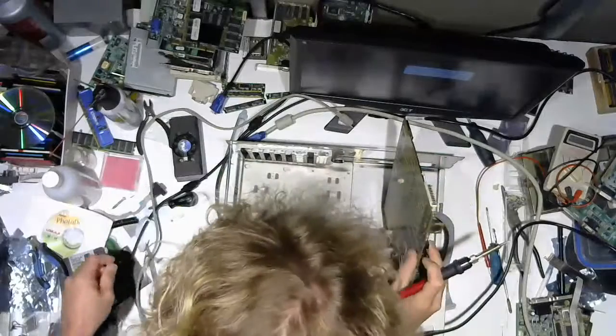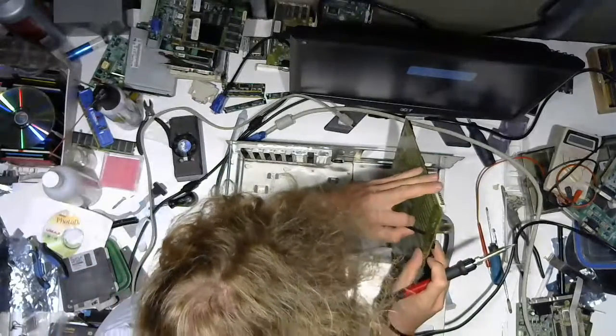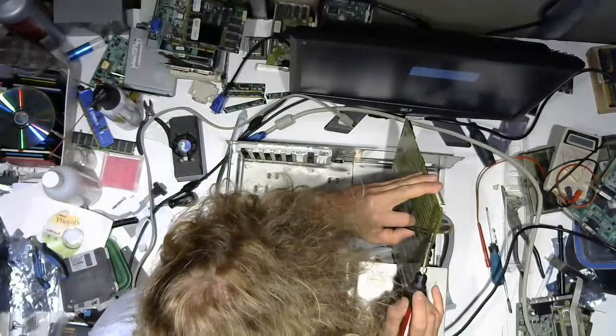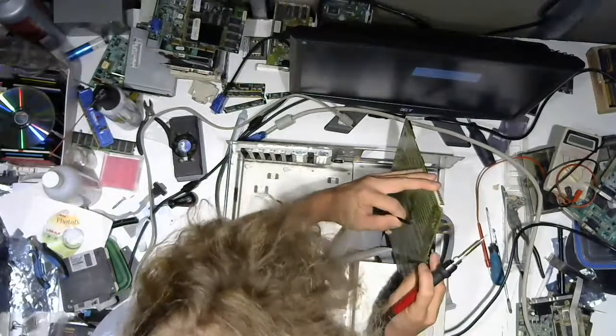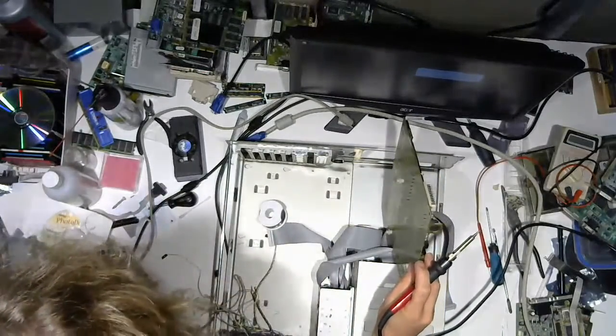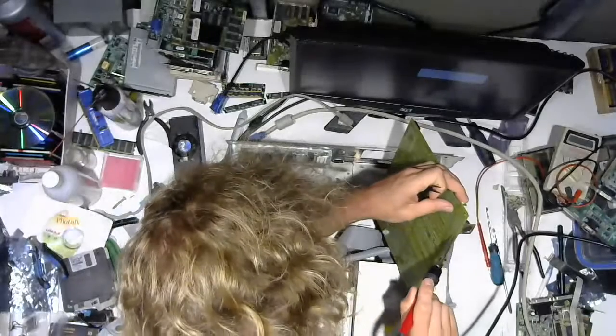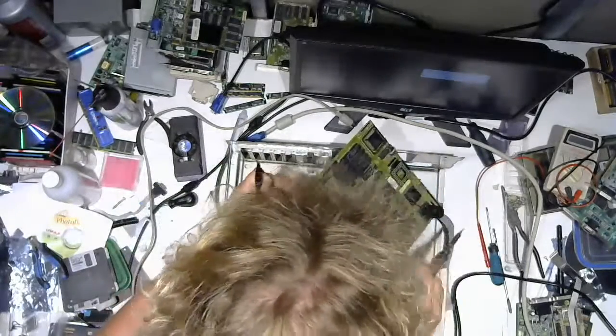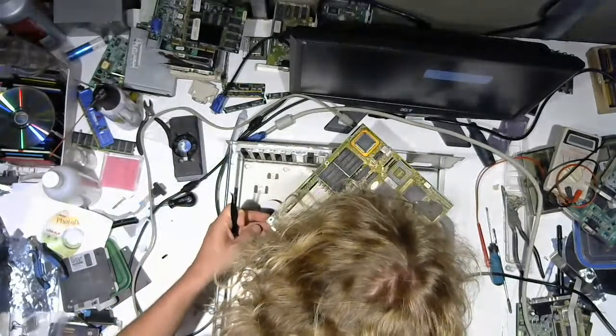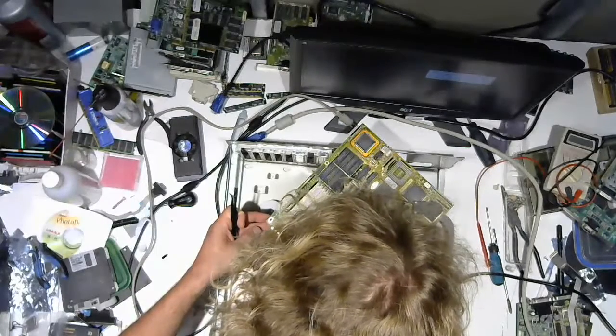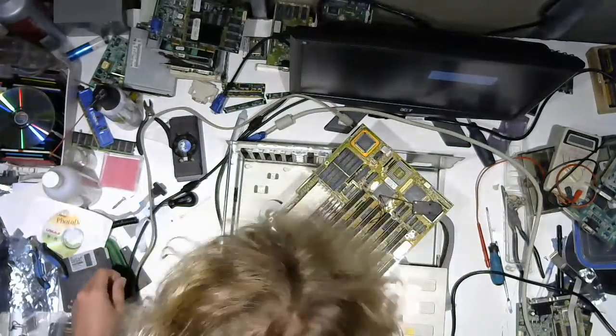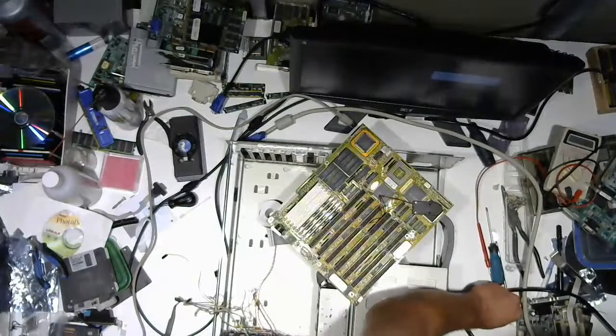All right, I'm going to get my tweezers. Perfect. Oh, that's a nasty leg. And the ground you go. Get that crap out of there. Nice clean solder down. Ooh, that smells.